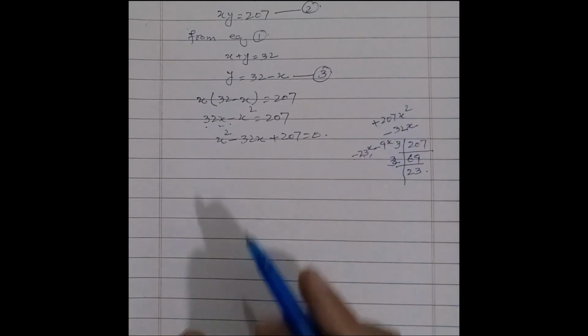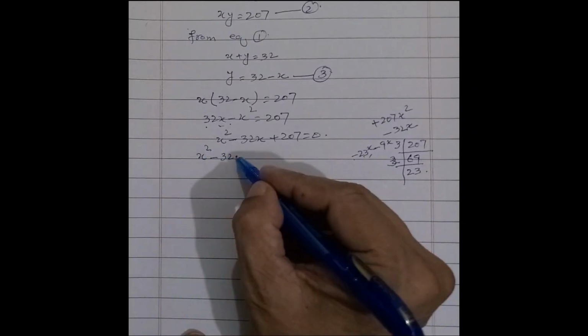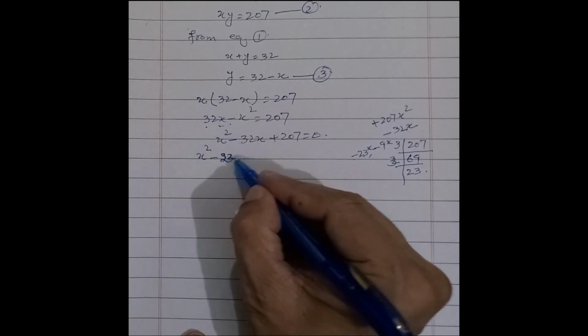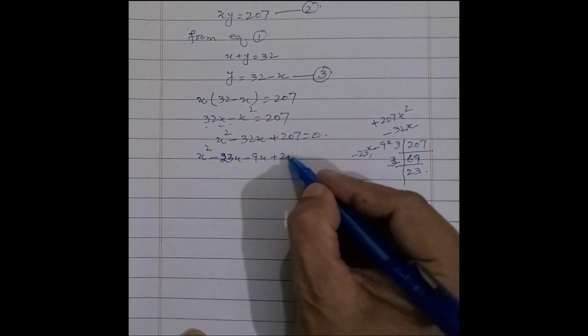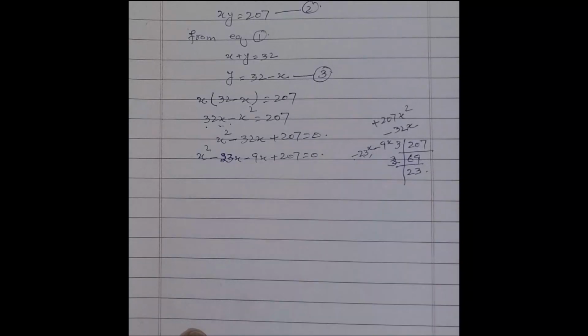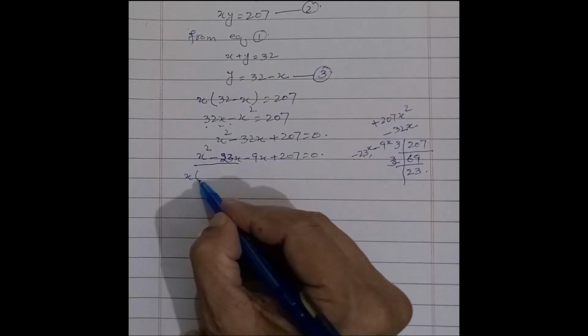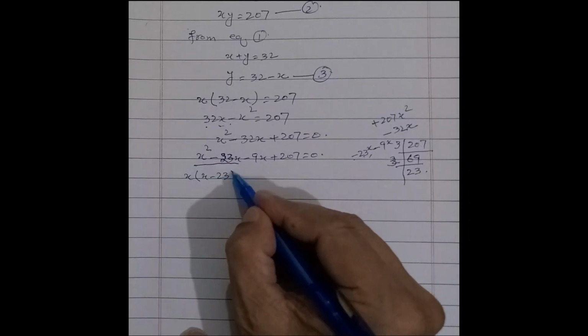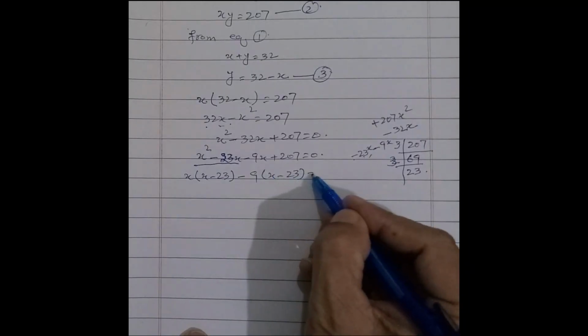We put the values to find the value of x. x square minus 23x minus 9x plus 207 is equal to 0. Take common x: x(x minus 23) minus 9(x minus 23) is equal to 0.